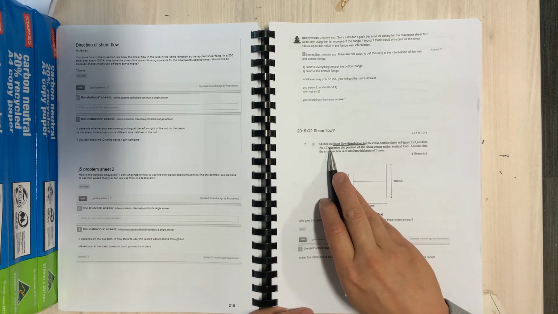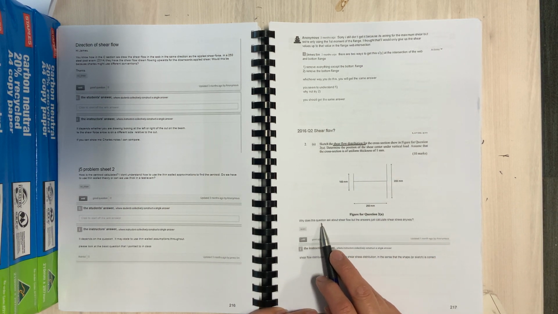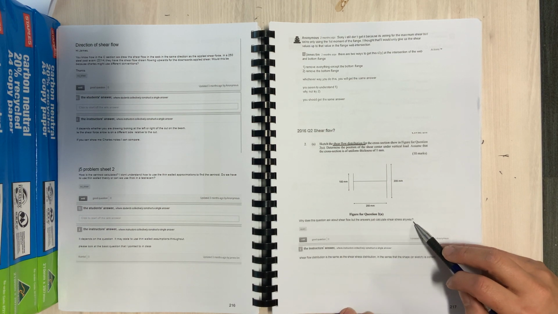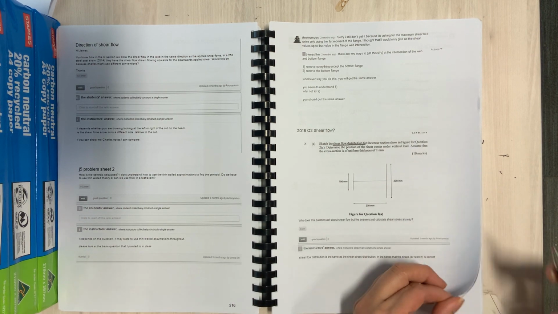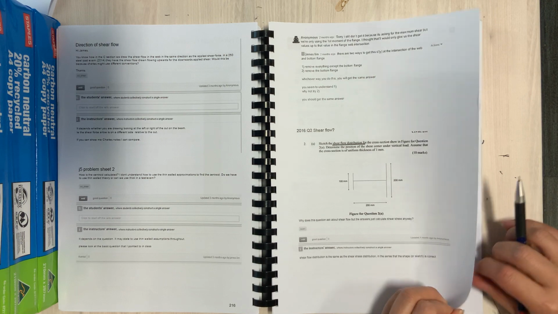And then this one is: sketch the shear flow distribution for that. Why does this question ask about shear flow, but the answer is just calculate the shear stress anyway? Yeah, and I explained that the shear stress and the shear flow are the same because of the 1 millimeter in this case here.